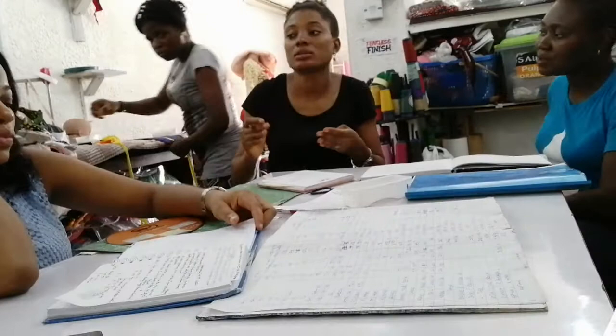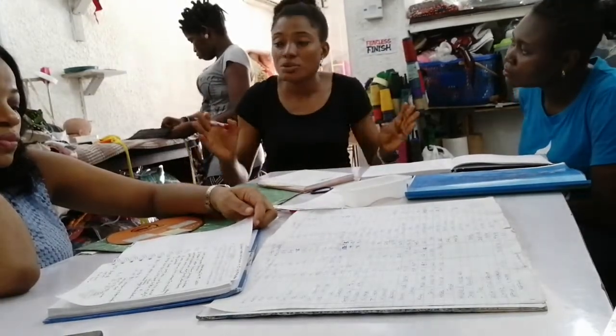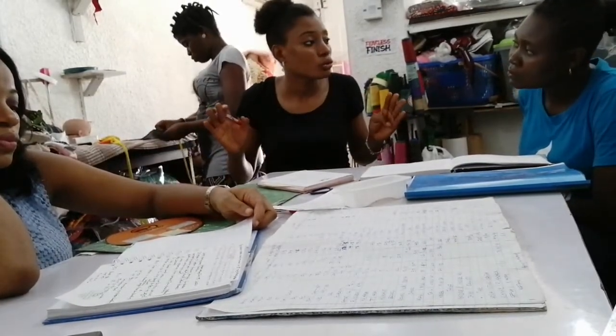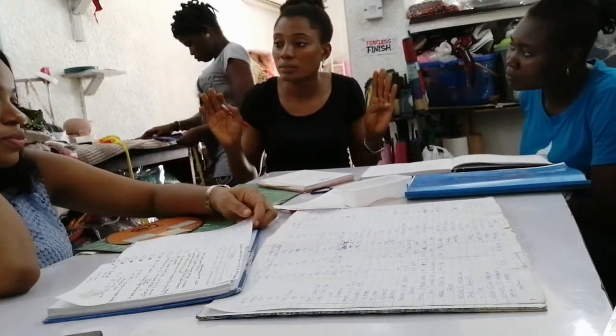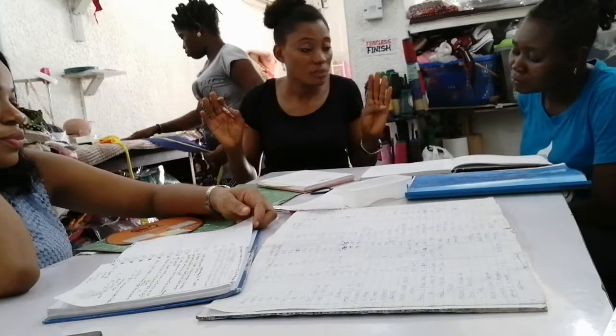Do you understand me? If you have a picture of a dress you like, if you are doing pattern drafting, you can draft and get exactly that dress as you are seeing it, except you now want to put your own alterations to make it different from the normal dress you are trying to get. You understand what I'm trying to say?